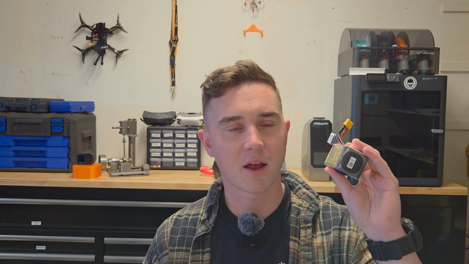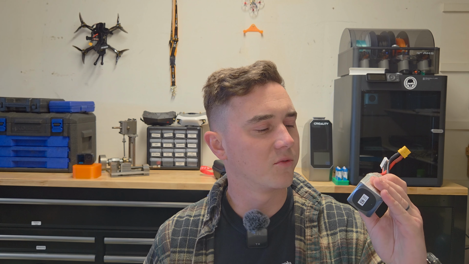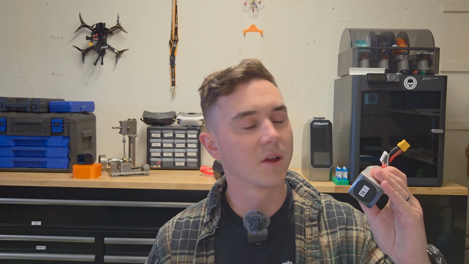So we're going to shift into batteries. This is a 1400 battery, 120C, 6 cells, 22.2 volts with 31.08 watt hours from Tattoo. What does all that mean? Well, we're going to start by talking about components and then we'll get into it.